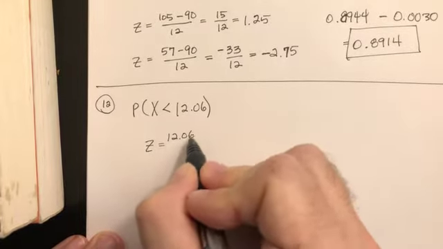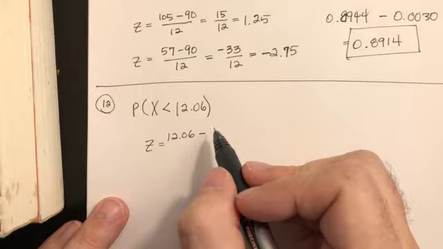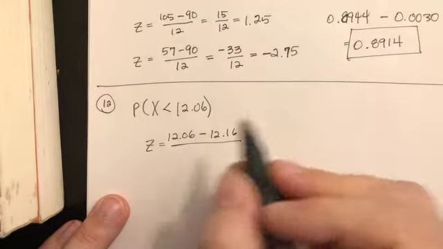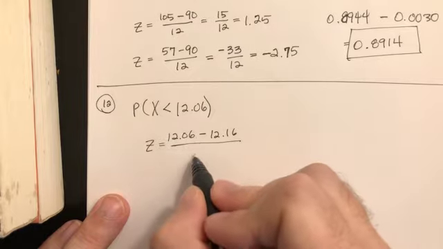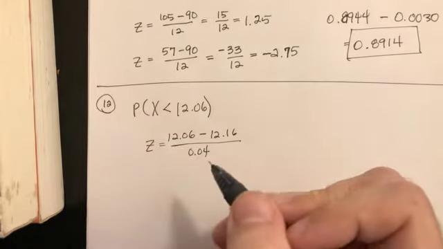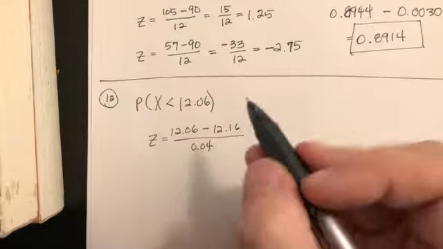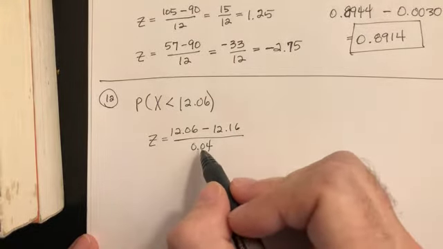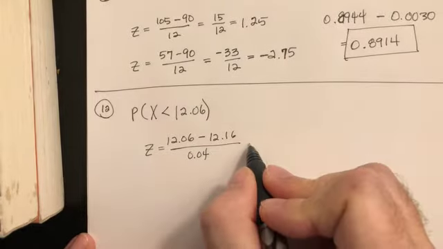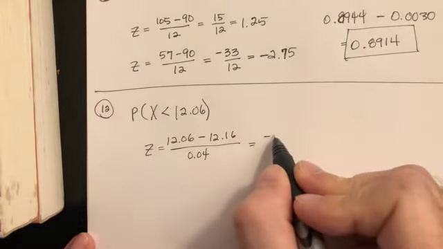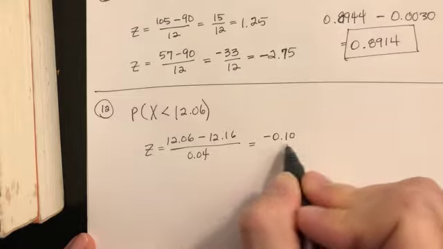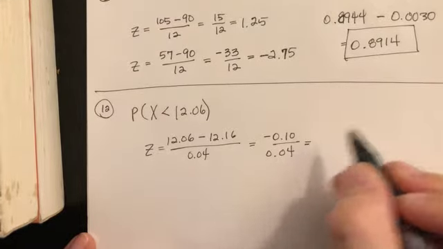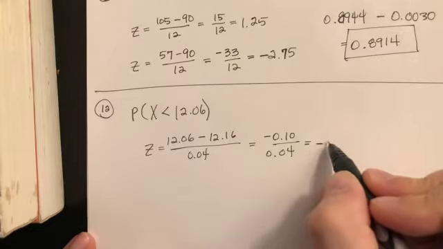12.06 is my x. My mu, they say the mean of 12.16. So that's the mean. And then the standard deviation is 0.04. That's the sigma. Right, so this number is in the word problem as mean and standard deviation. So we subtract, and we get a negative 0.10 over 0.04. And then that becomes negative 10 over 4, which is negative 5/2, which is negative 2.5.